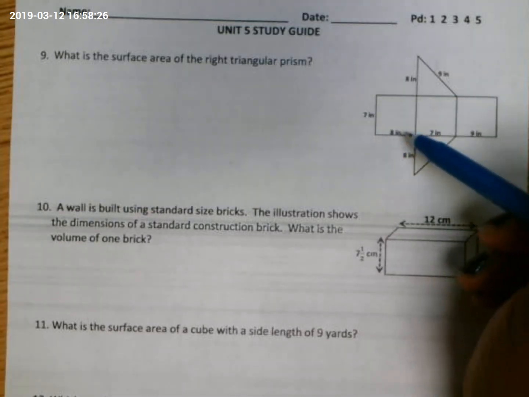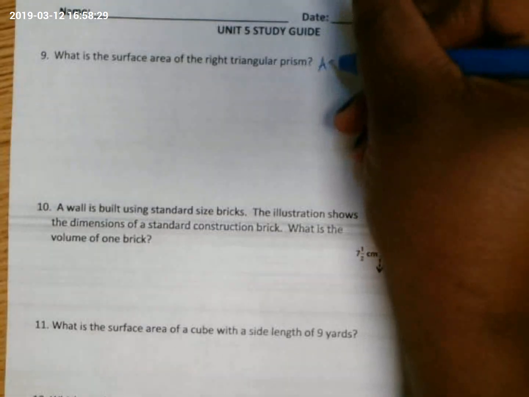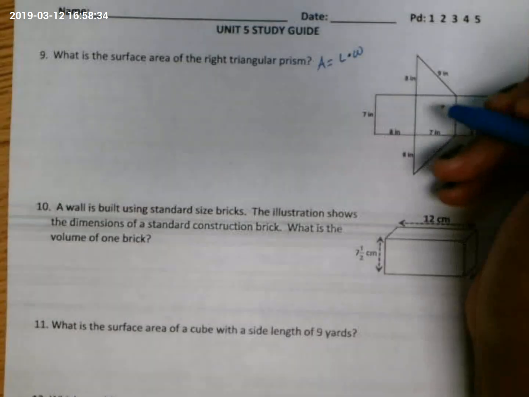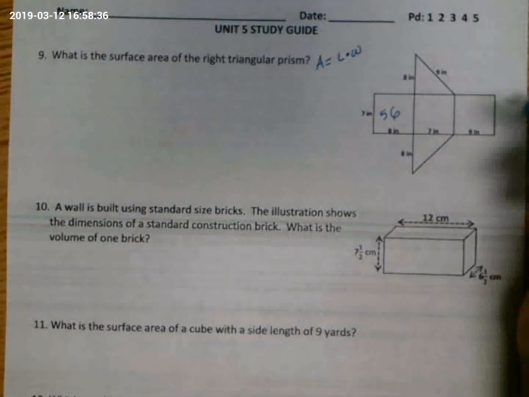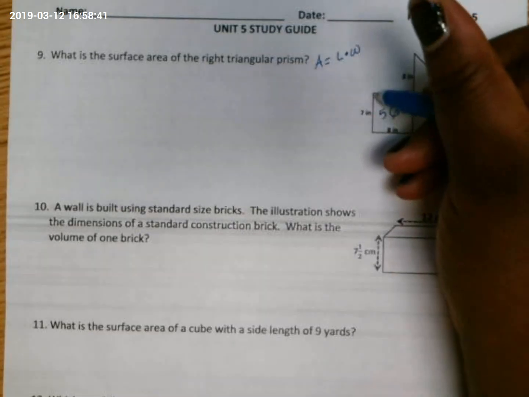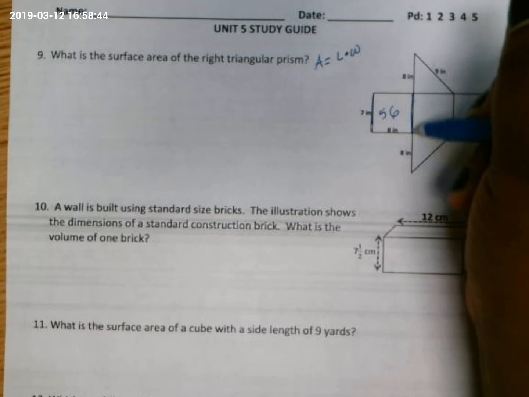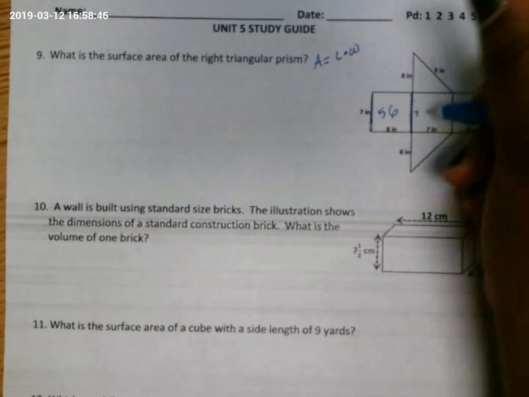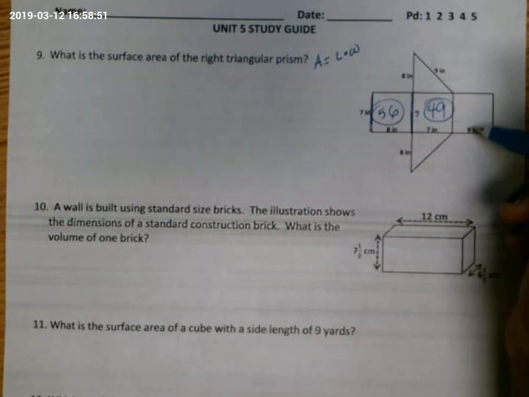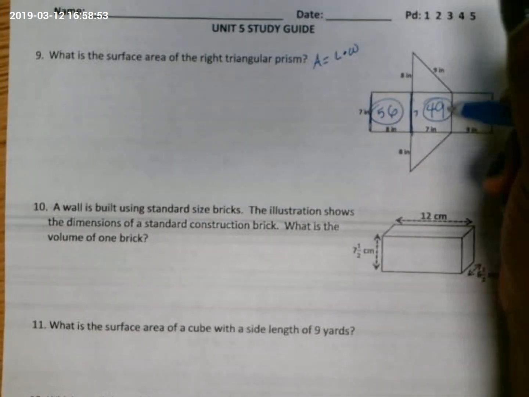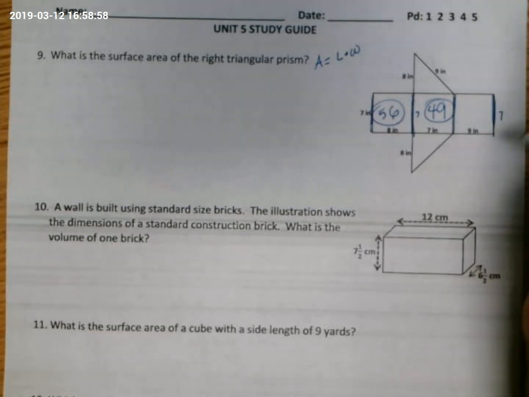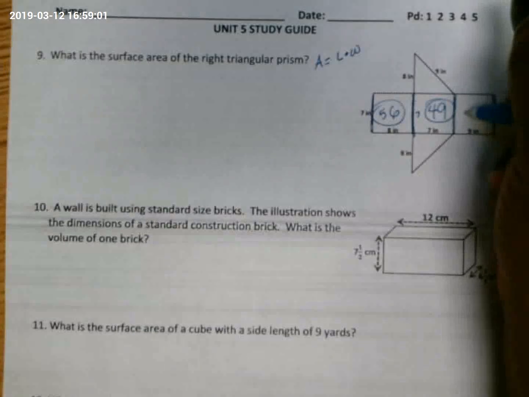So let's look at the first one. This is a rectangle. It's a 7 by 8. We know that the area for a rectangle is length times width. So 8 times 7, that's 56. Now we're going to look at this. This looks like a square because we know that if this is 7, that means this is also 7. So 7 times 7 is 49. Now we're coming over here. We know if this is 7, that this is also 7, and this is also 7. So we're doing 7 times 9, and that's 63.